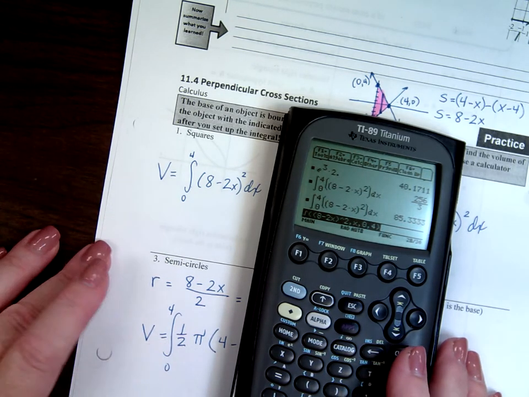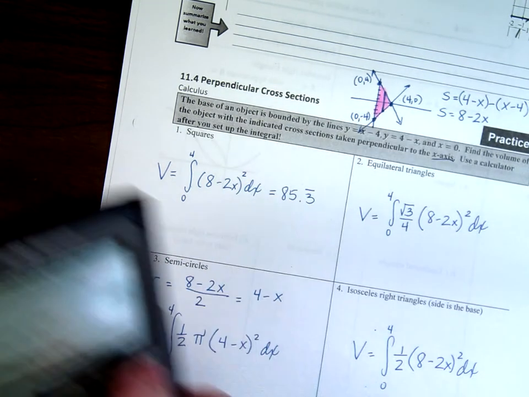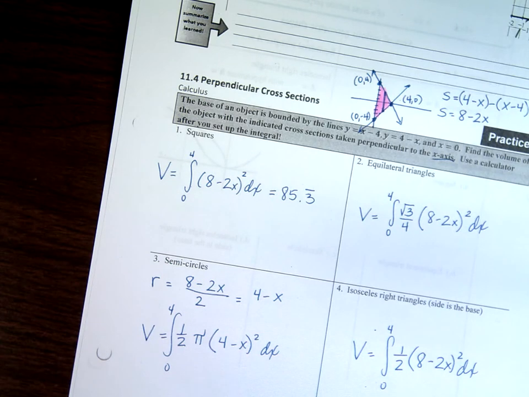All right, and kids at home, any issues with finding integrals on the calculator? I'll say that would be a no.